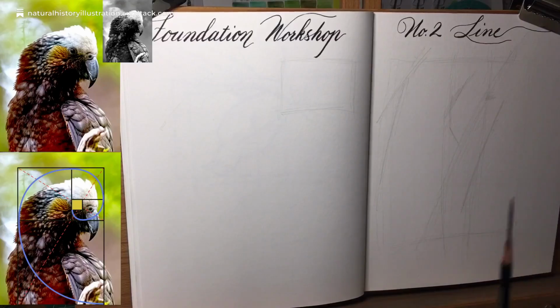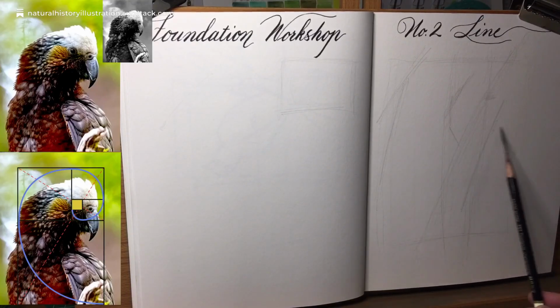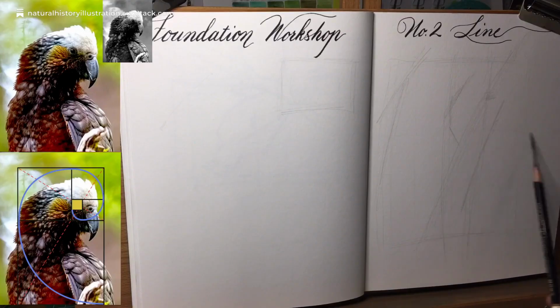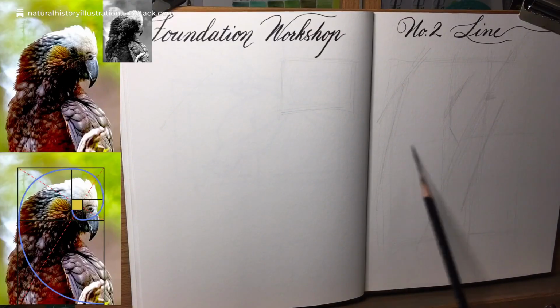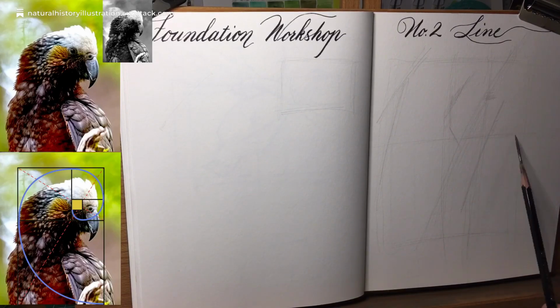Because if I were to put in another horizontal that would be important to me, about a third of the way down, right here, is where I'd say the horizontal line from the underbeak, not the part that hooks around, but that underbeak is right there.